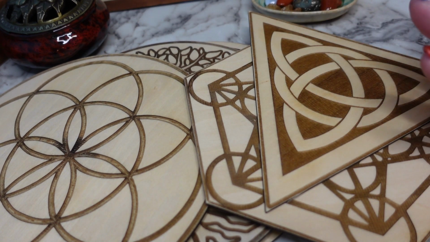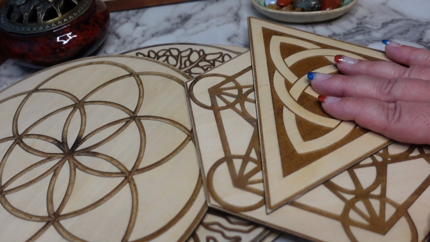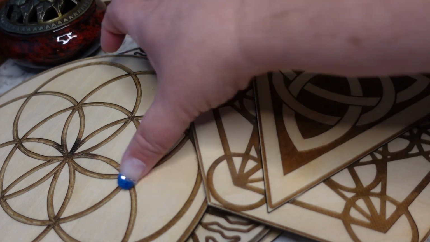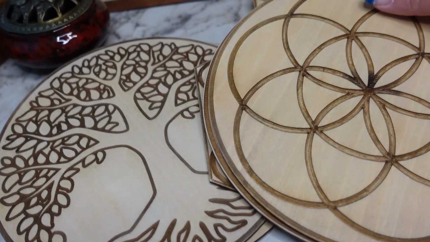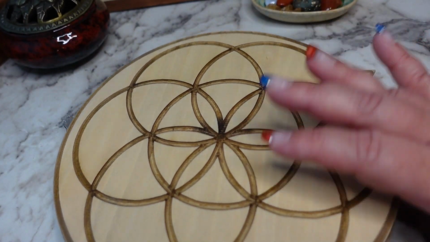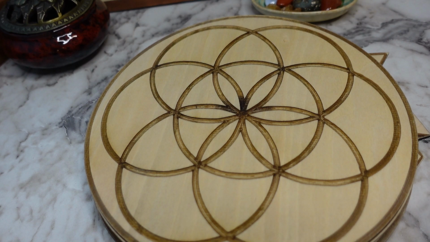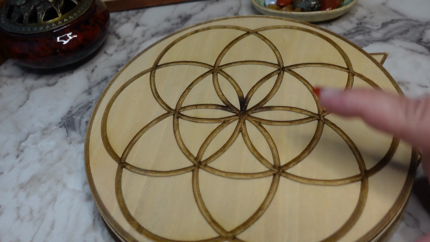I wanted to keep it simple. So in the next video about crystal grids in this series, we'll start talking about working on the layout. And like I said, I think I'm going to use this Seed of Life. It's a nice, simple grid pattern, and I really like it. I think it'll be a good one to use for this.